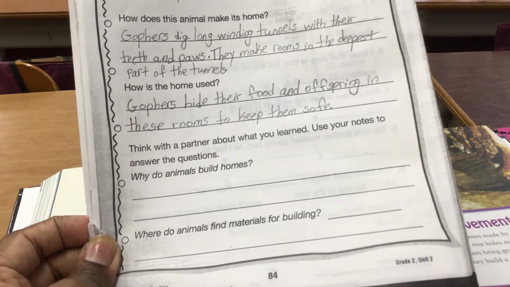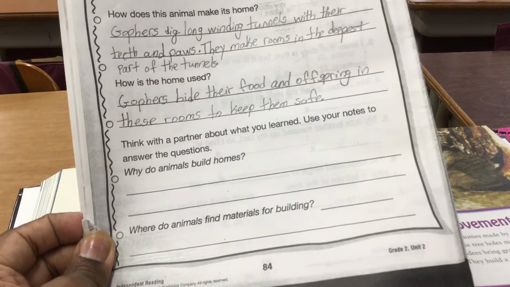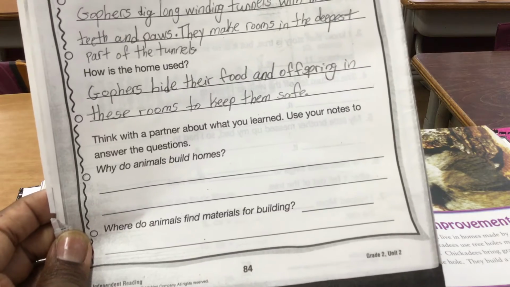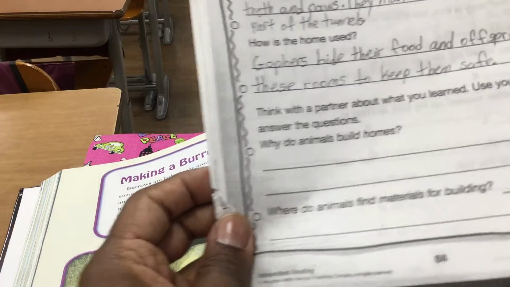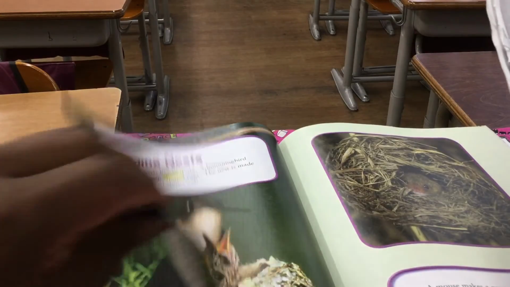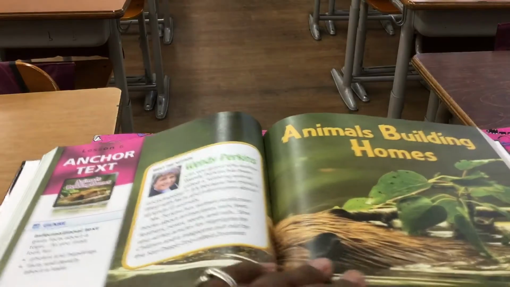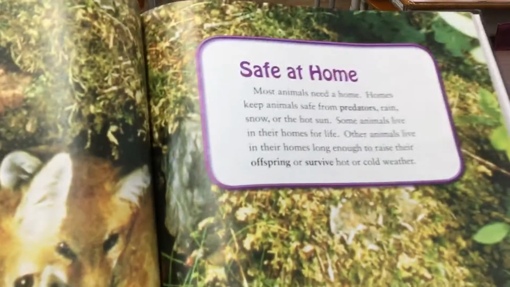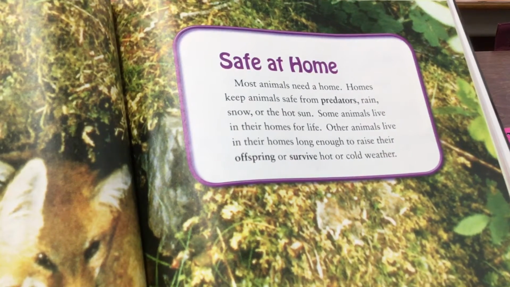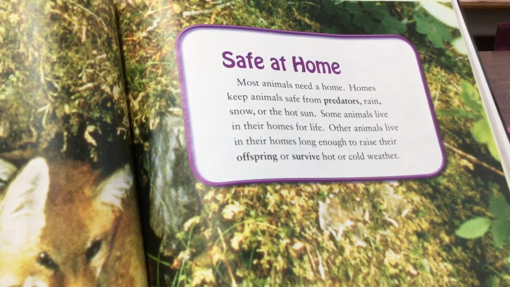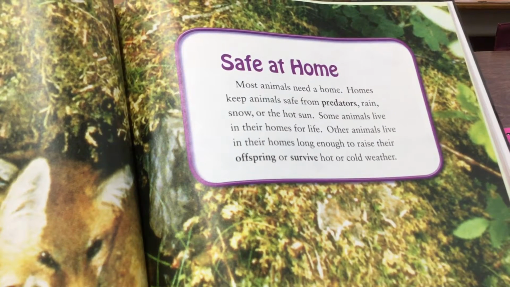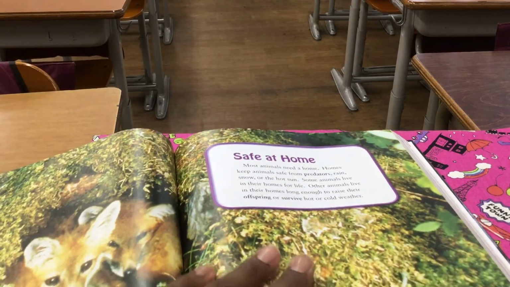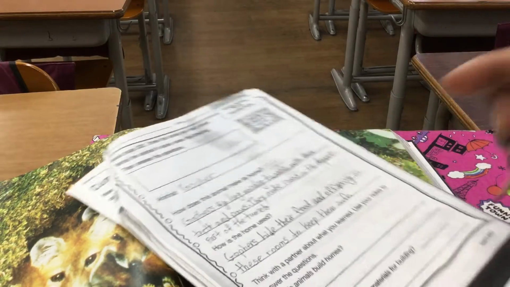Now for the next part, you needed to think about what you've learned. Did you answer the question, why do animals build homes? Why do you think animals build homes? Well, in case you had any trouble, if you went back to the beginning, remember we read that most animals need a home, and homes keep animals safe from predators, rain, snow, or the hot sun. And they need to raise their offspring, right?